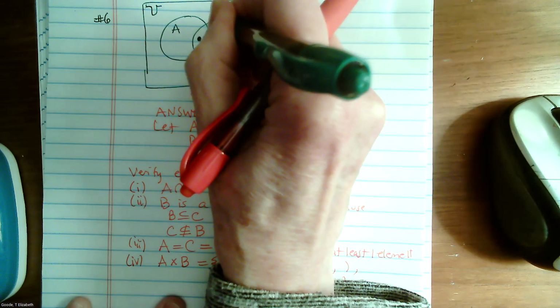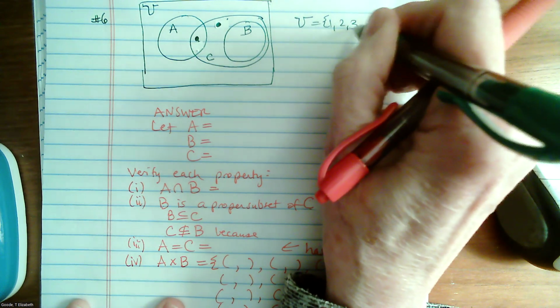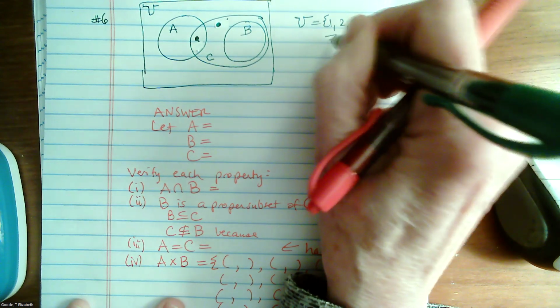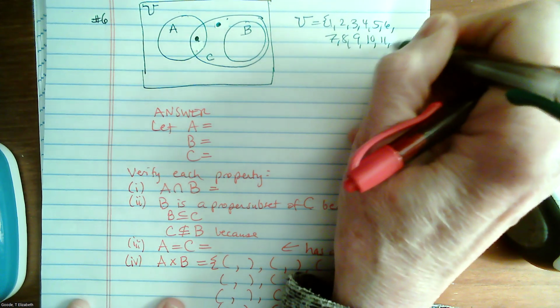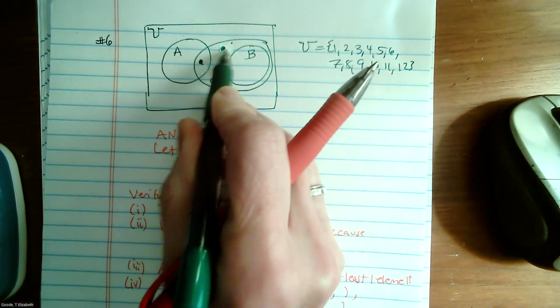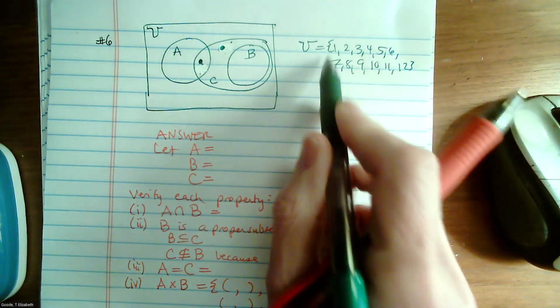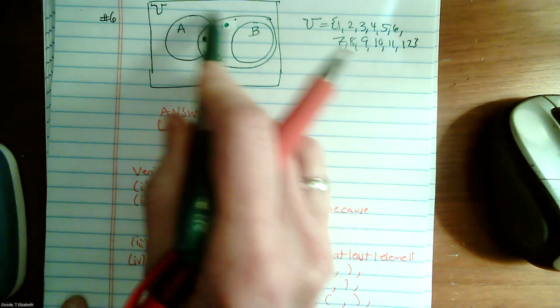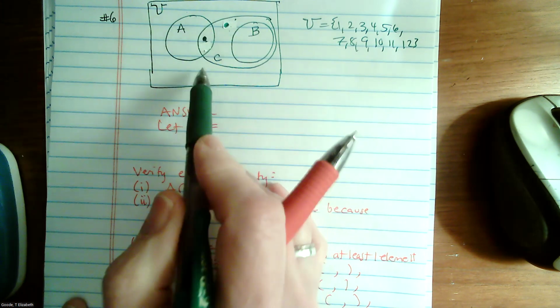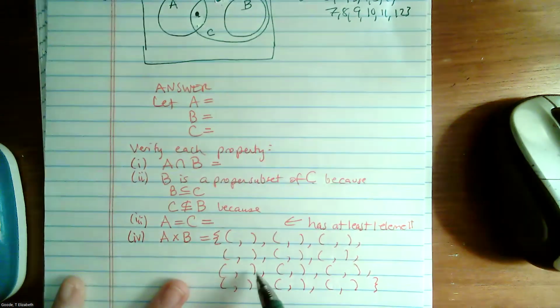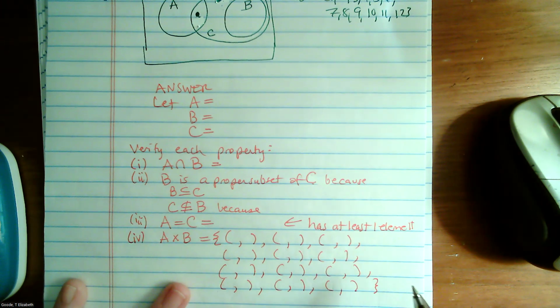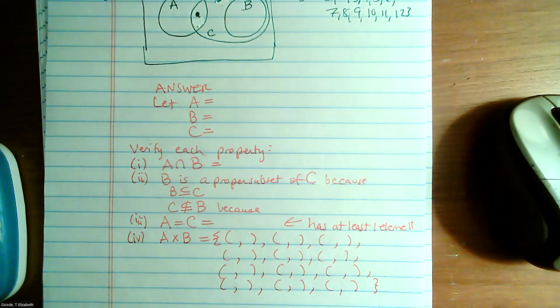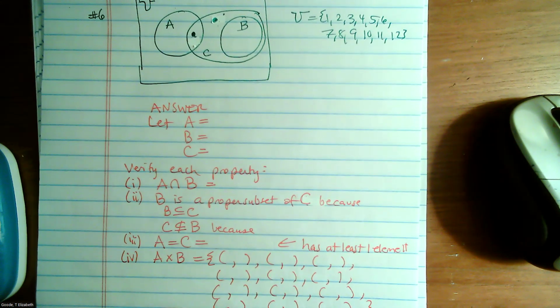And you know what I'll do? I'll just disappear these, because the universe isn't letters, is it? It's 1, 2, 3, 4, 5, 6, 7, 8, 9, 10, 11, 12. So the elements you put here and here should be these. And that way you can start to fill in your Venn diagram with these elements and make sure all these properties hold. Yeah, it's just supposed to be a puzzle. Do you feel more comfortable with that now? Yeah.